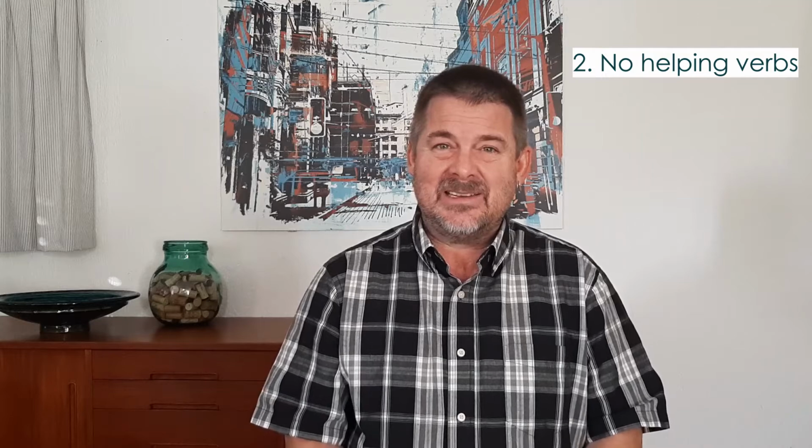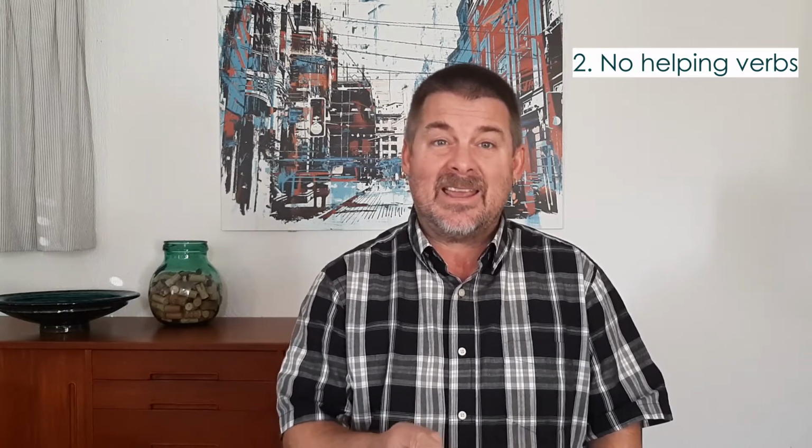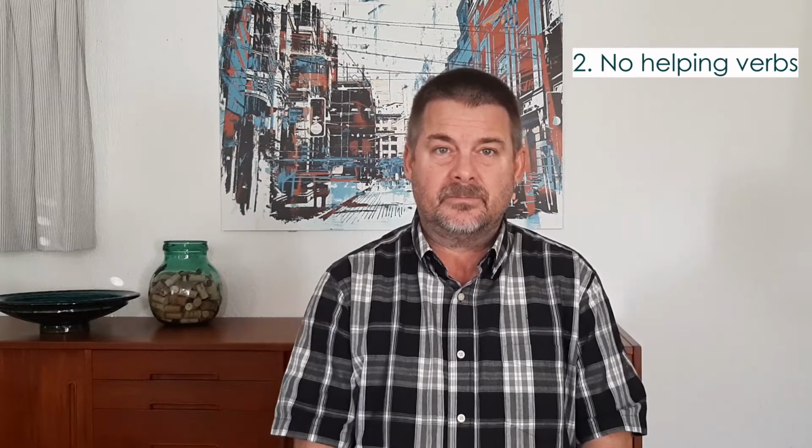Rule number 2 with these modal verbs is that they have no helping verbs. So you cannot make a sentence like "I don't can" or "I don't must." Do not is a helping verb to make a negative. Now with a normal verb, "I do not go" or "I do not play" is fine. But with a modal verb, that doesn't work. The modal verb forms its negative simply with not. I cannot, I must not, I may not.